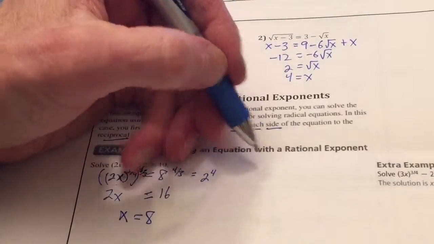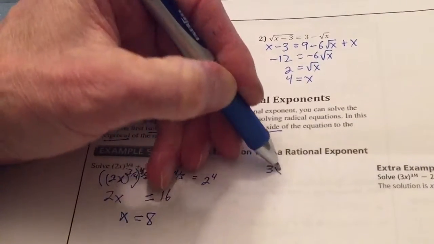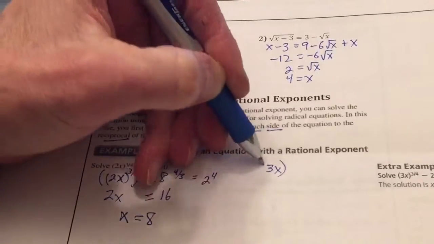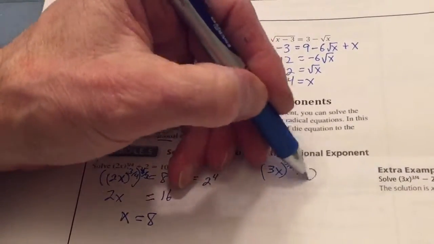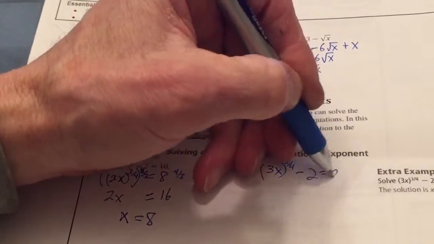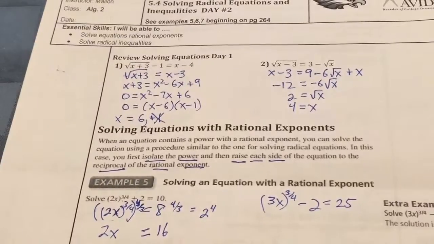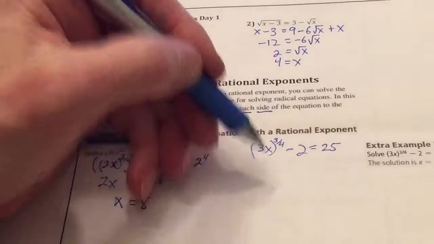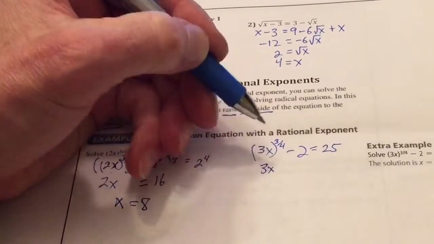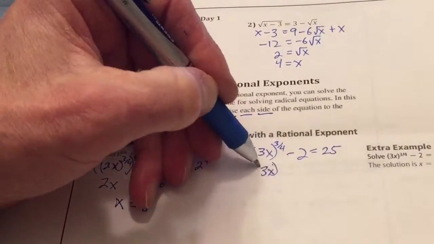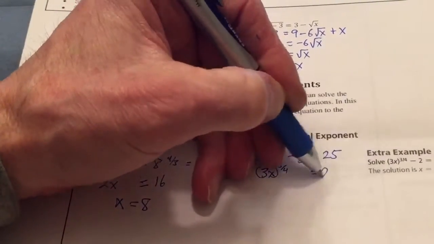Now let's try it on this extra example. So we've got 3x raised to the 3/4 power minus 2 equals 25. For that, we should add 2. So this will be 3x to the 3/4 power is equal to 27.